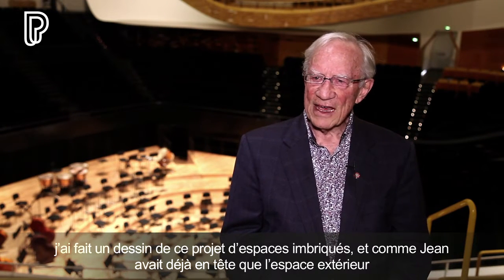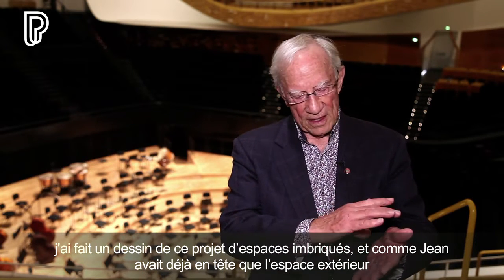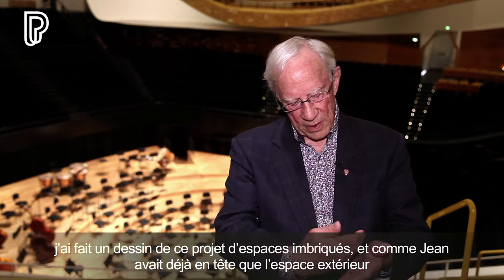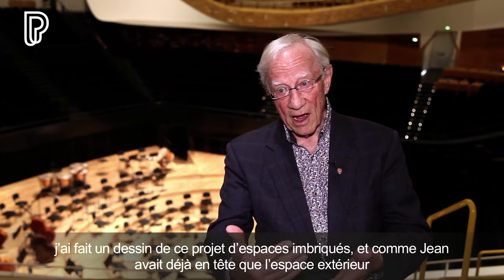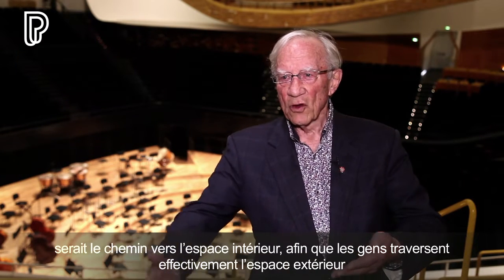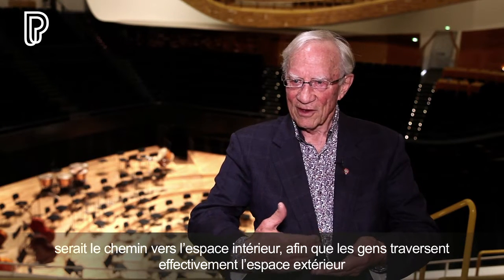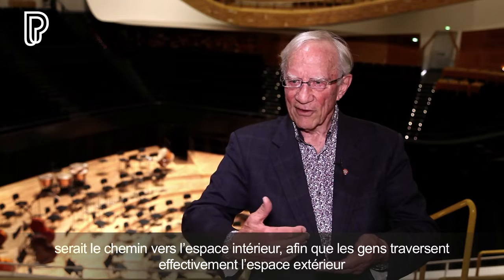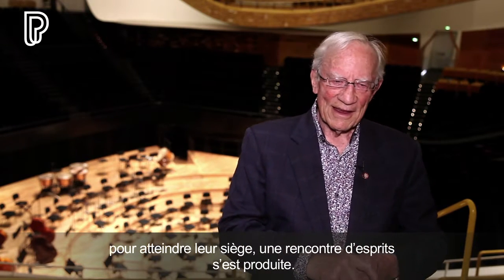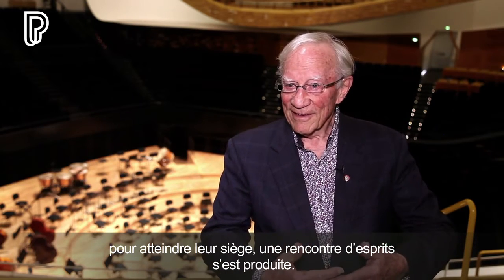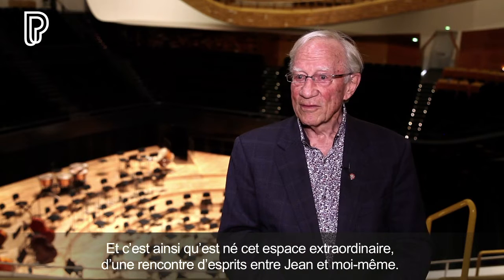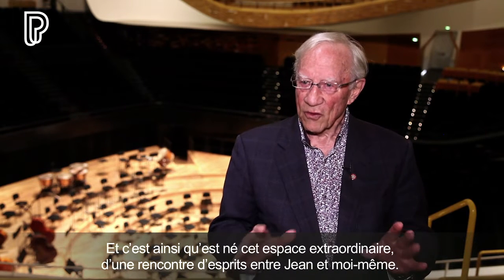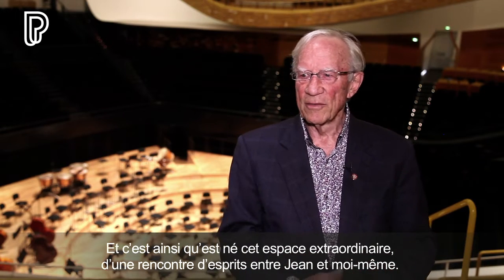At the meeting with Jean Nouvel, it was actually in Biarritz, would you believe, in a hotel in Biarritz, I sketched the idea of the nested spaces. And because Jean had the idea already that the outer space would be the way into the inner space, so that people would actually move through the outer space on their way to their seat. It was a meeting of minds. And so this wonderful space occurred through a meeting of minds between Jean and myself.